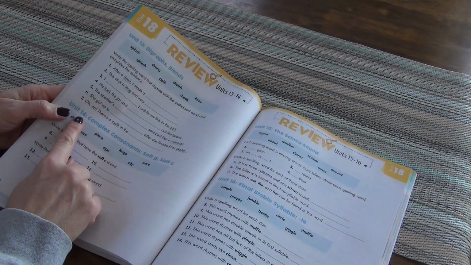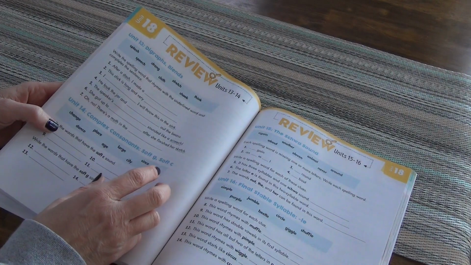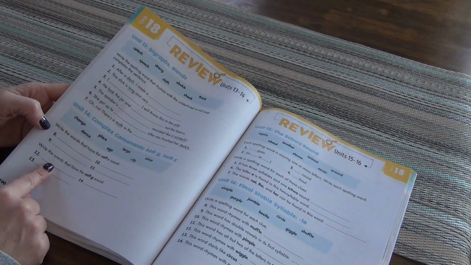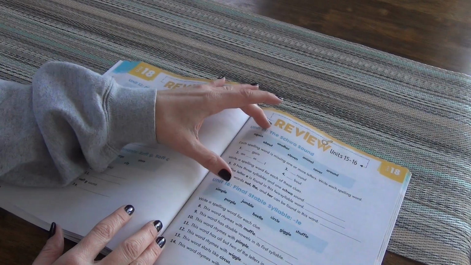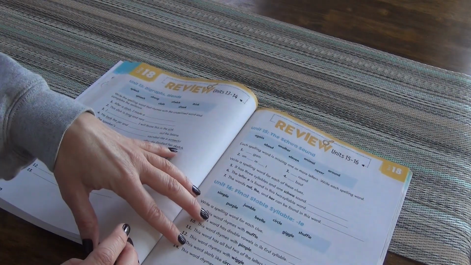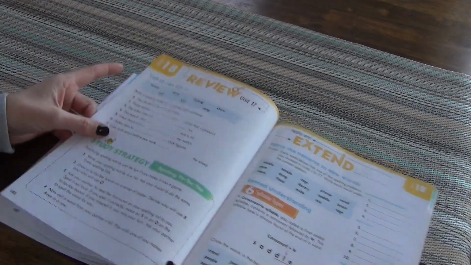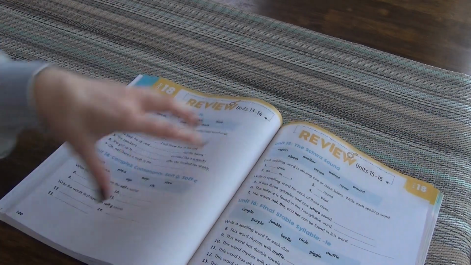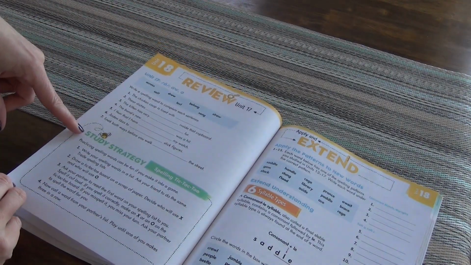For Unit 14, we had complex consonants, and that is soft G, soft C. So we've got the words that have the soft C sound, the words that have the soft G sound. Now we are doing Unit 15, where we have the schwa sound, and Unit 16 with the final syllable ul. So I like that there is review built in here. Review for Unit 17. So you see we had 13, 14, 15, 16. Now 17 is here with a study strategy.